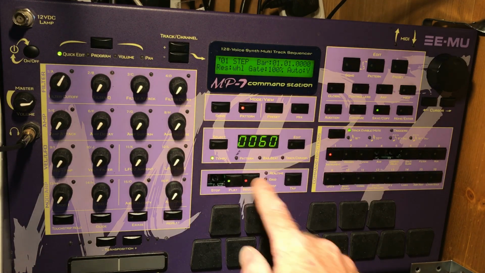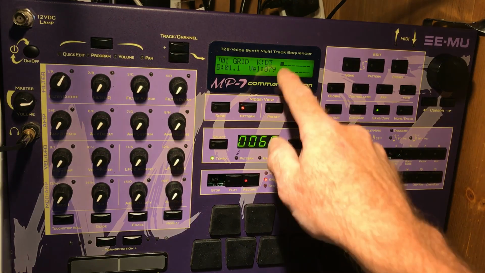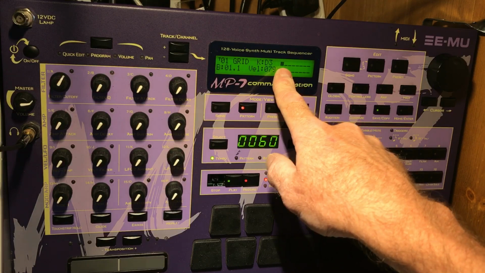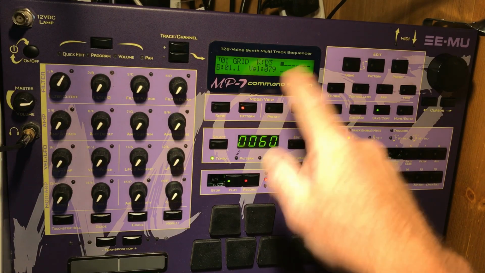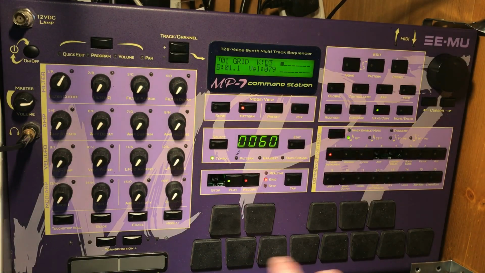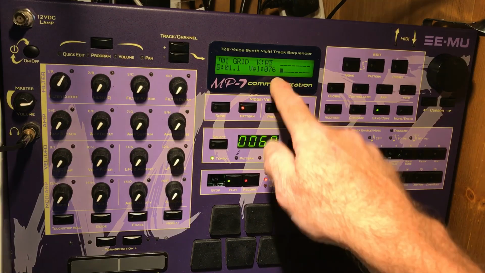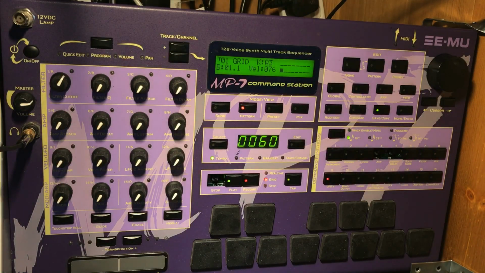I'll show you that in a second. Whatever the note is, let's try it with another note that would go with that, like an A3, but we won't play that till the third beat.